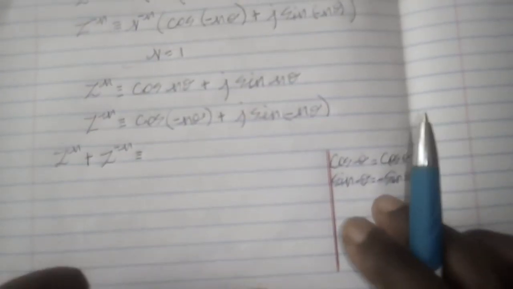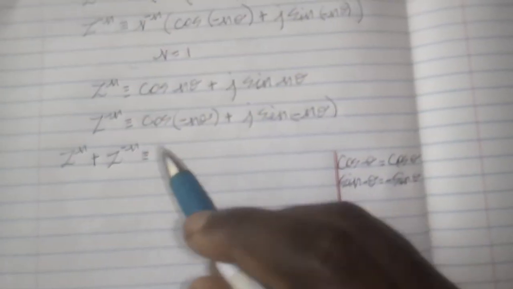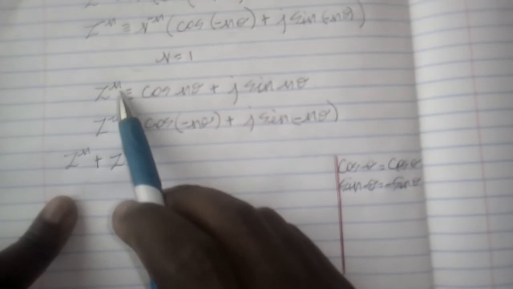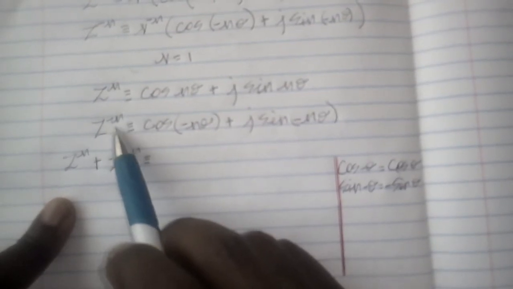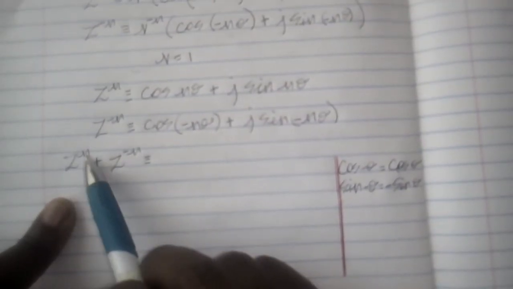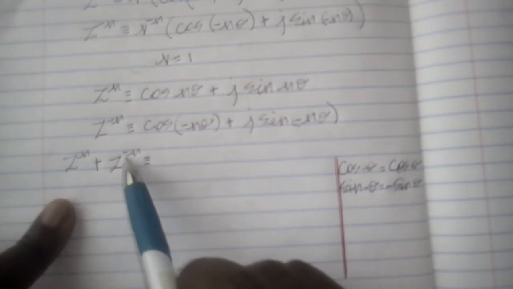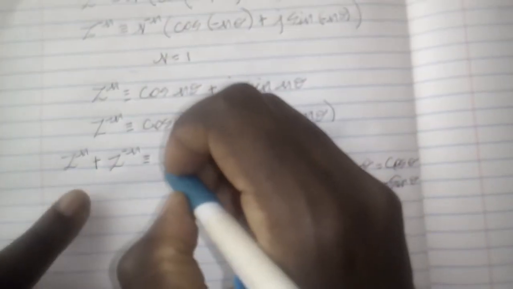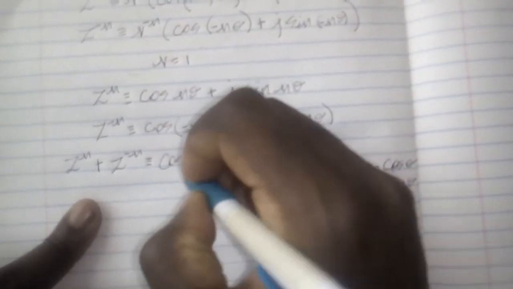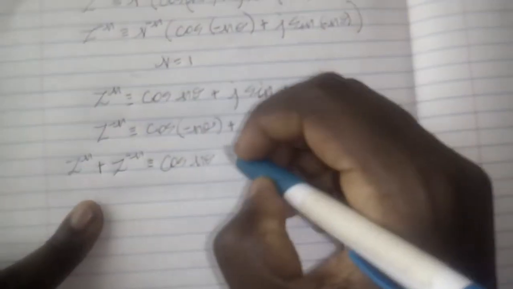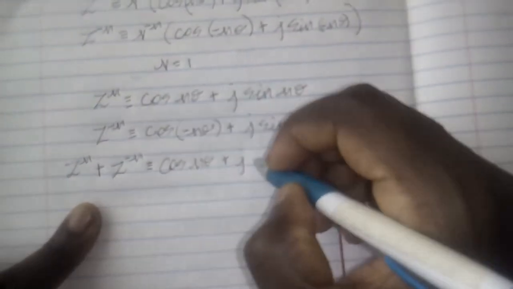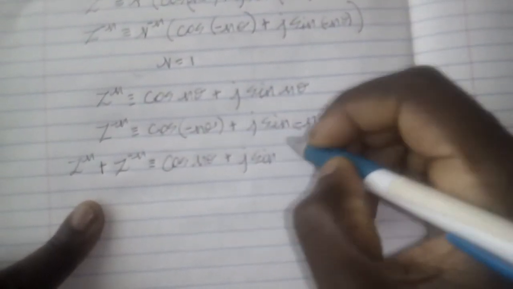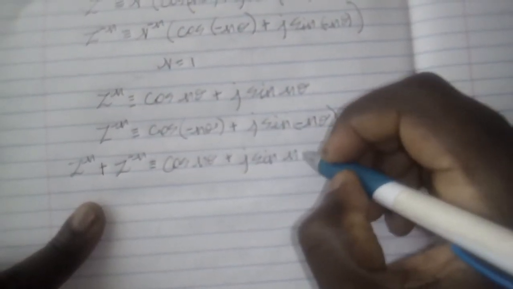So what does that mean? That means that if you are to add z raised to power n plus z raised to power minus n, z raised to power n is cos n theta plus j sine n theta.